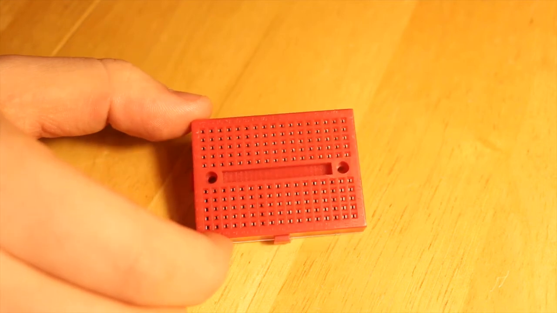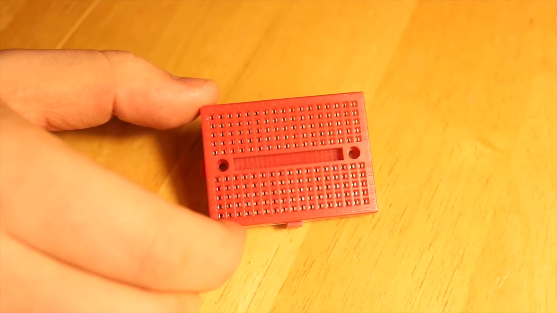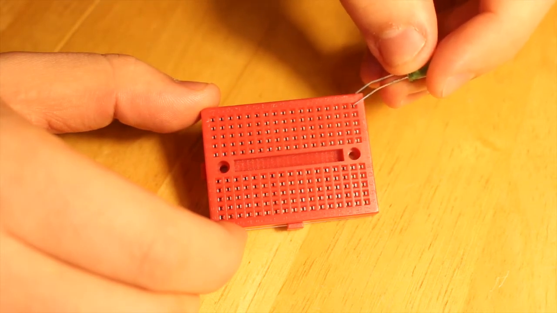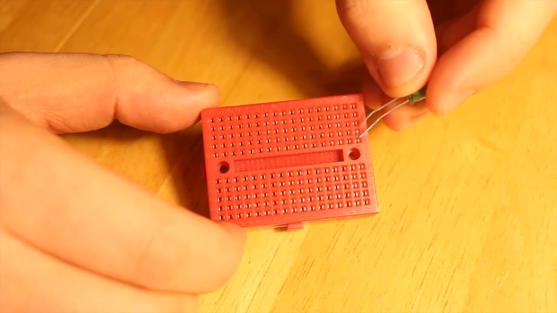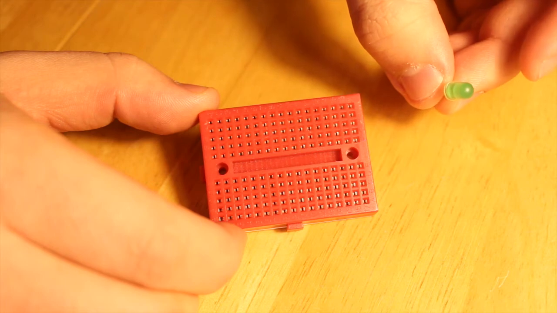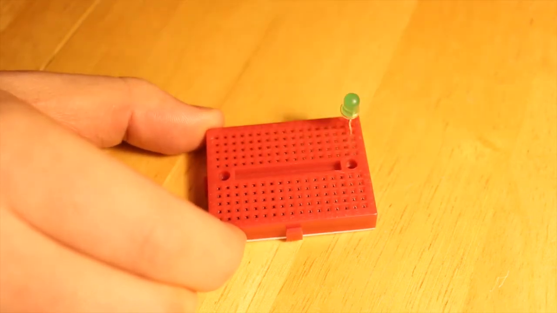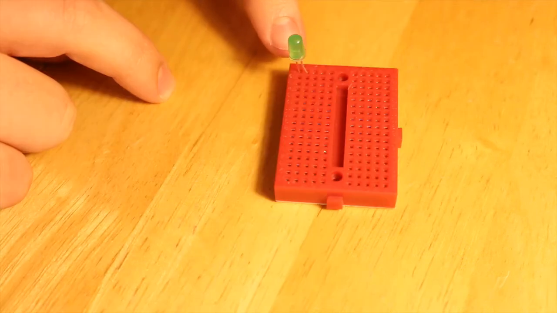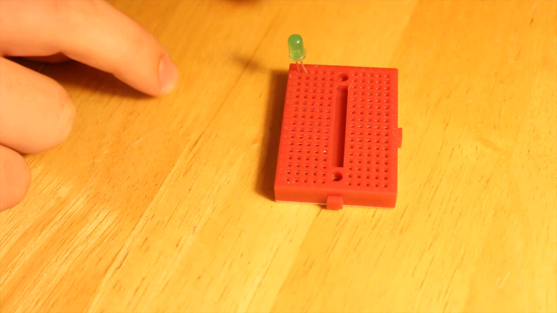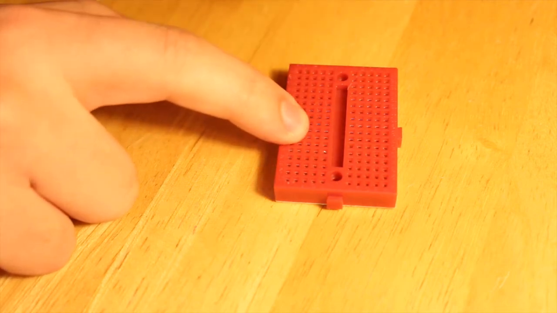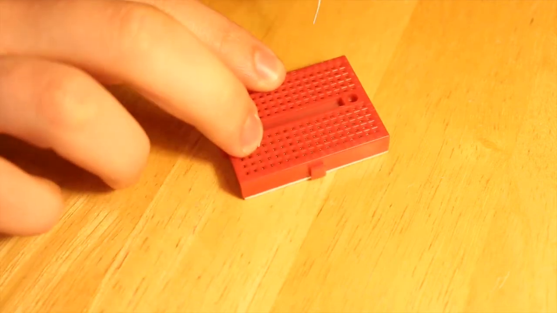So here we have a red breadboard, and the way that it works is that all these little holes in this line are all connected in the same spot. So for example, if I have this LED in my hand and I put it the way that it is here, it means that the two pins from the LED are connected together, therefore it's not gonna work. So whenever you use a breadboard, you always have to connect them sideways like this.